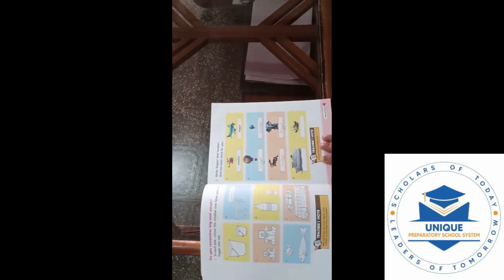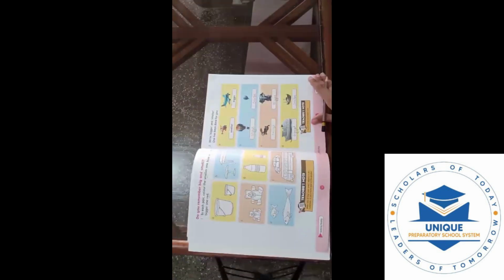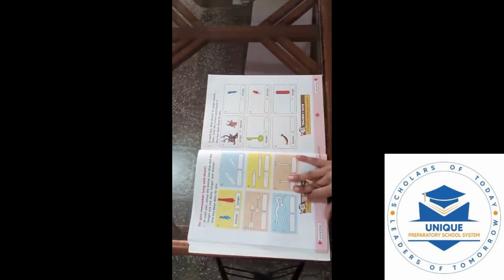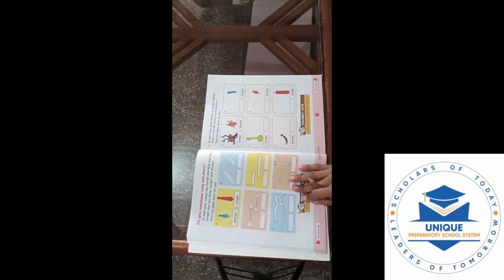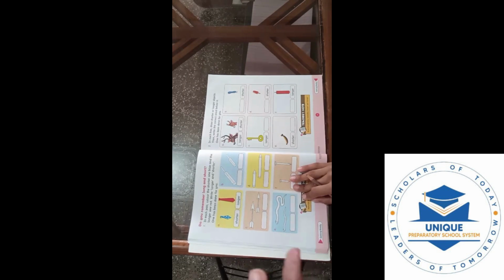Very good. Then this is big. Very good. And this one is smaller. Very good. Clap for yourself. Then you have to write short and long. Just like small and big mean chota, bada. Short mean lengthwise small and longer mean lengthwise long.